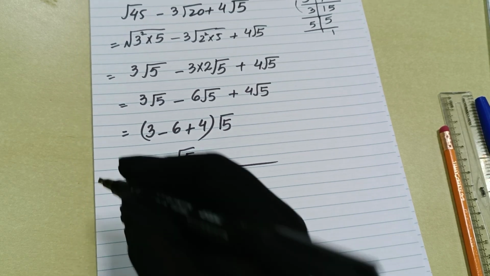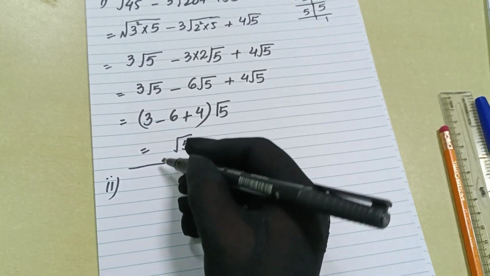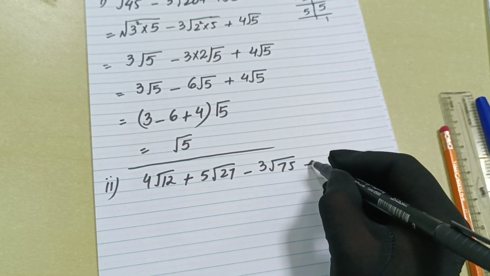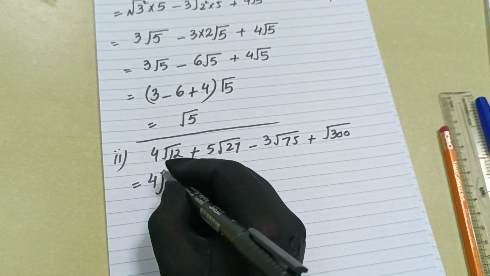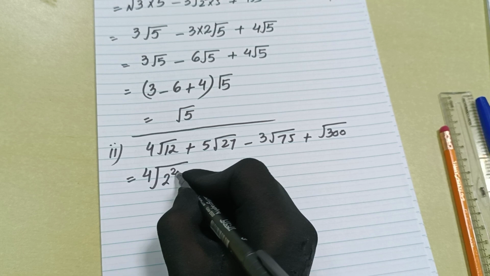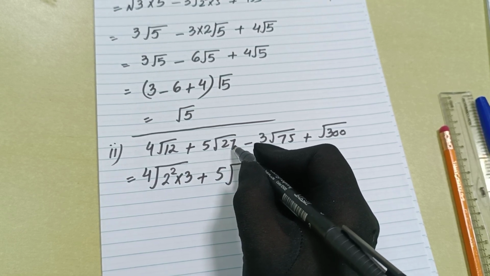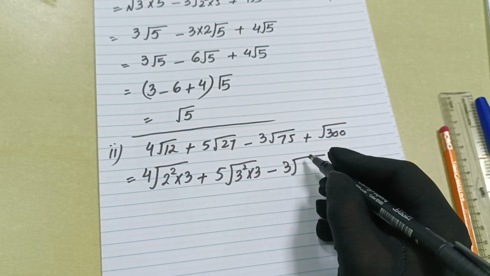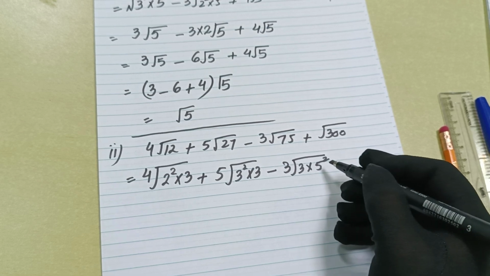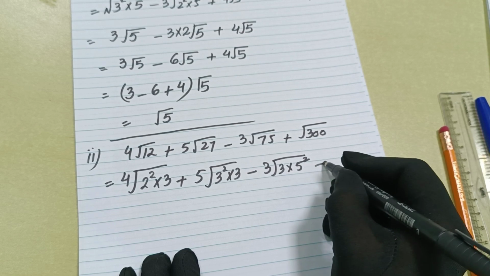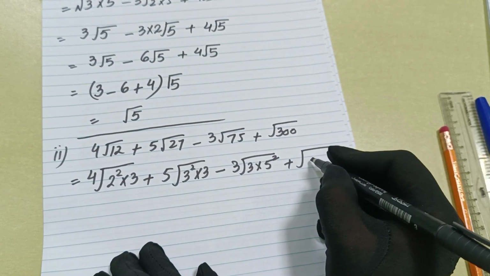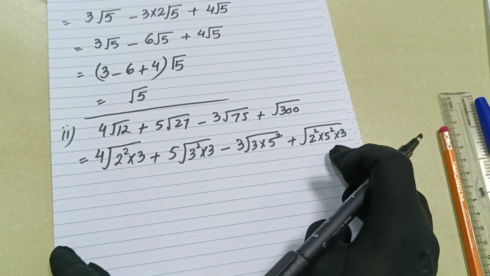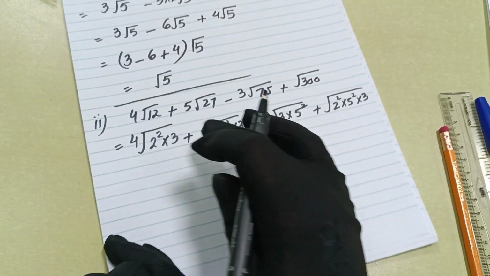So let's take one more example in the same way. Second part. So this is 4 under root 12 plus 5 under root 27 minus 3 under root 75 plus 300. Simplify by taking the factors. 12 is 4 threes are 12, 4 is 2 square into 3, plus 5. 27 is 9 threes are 27, 9 is 3 square, 3 times, minus 3. 75 is 15 fives are 75, 3 times 5 into 5, 5 square, or you can say 25 threes are 75, 25 is square of 5 and 3. 300 is 10 threes are 300, and 10 is 2 square and 5 square into 3. These are the complete factors. If you cannot find the direct factors, do factorization by this method for every number.